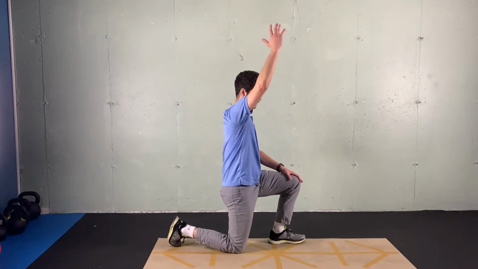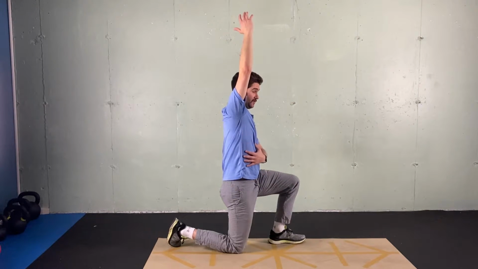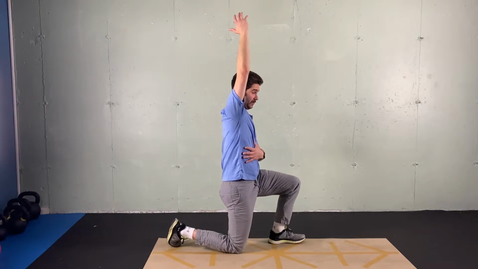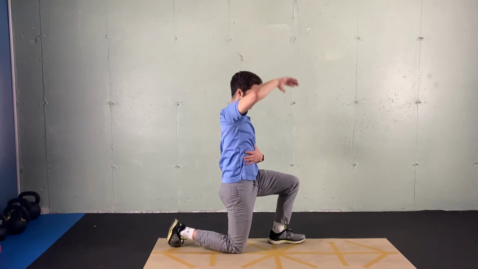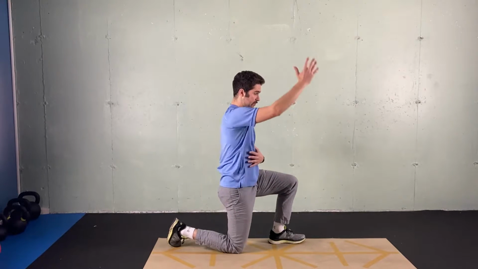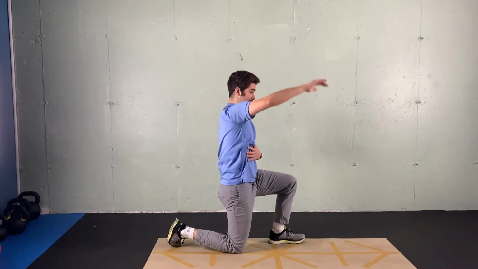Then we can do some overhead reaching as we inhale to further open this side here. Then we're going to exhale, come back down, inhale up, exhale back down.